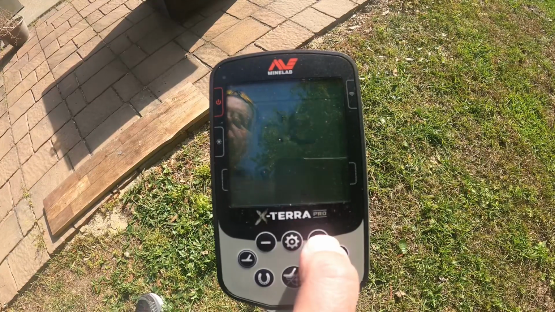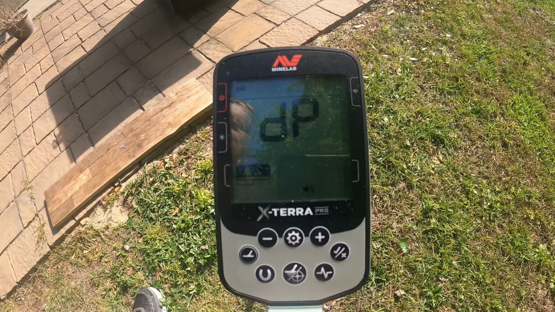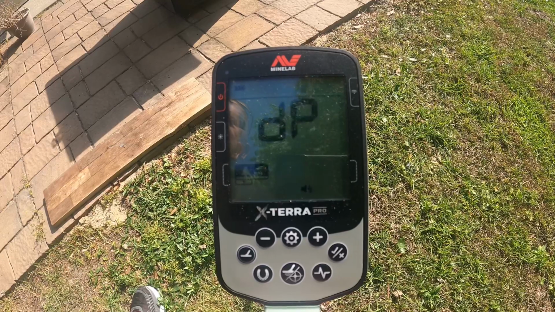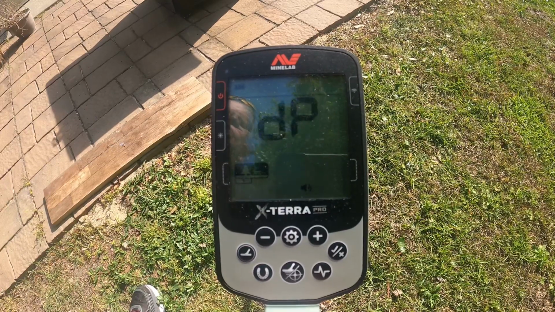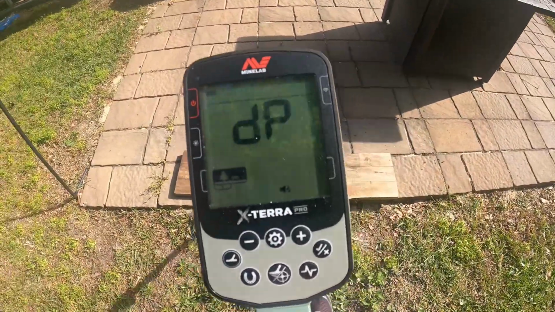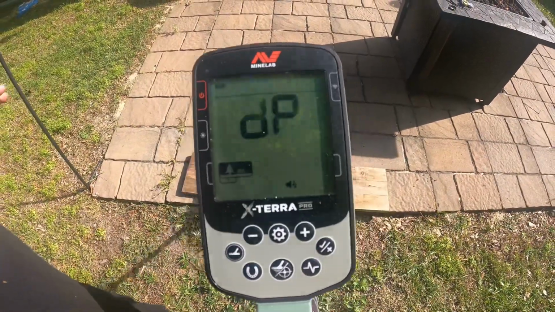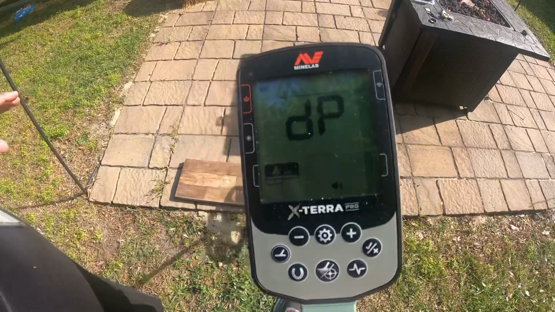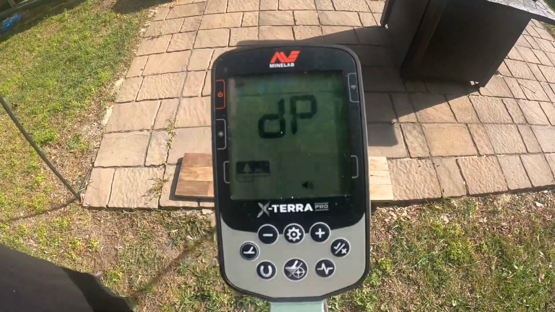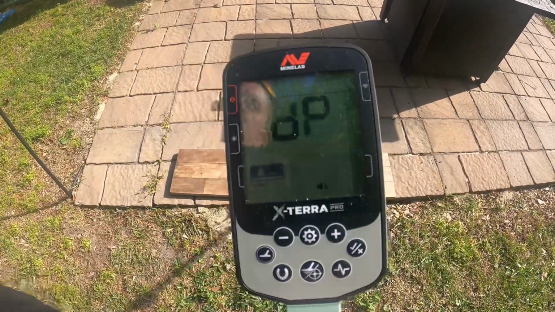We've got one more tone setting, and that's going to be depth, which lets you know whether the target is either deep or shallow. So you're going to listen to how faint or how loud the signal is based on where it is in relationship to the ground. So this is what depth sounds like over this dime. Y'all hear as I raise the coil, very faint, but as I get closer, it gets very loud.